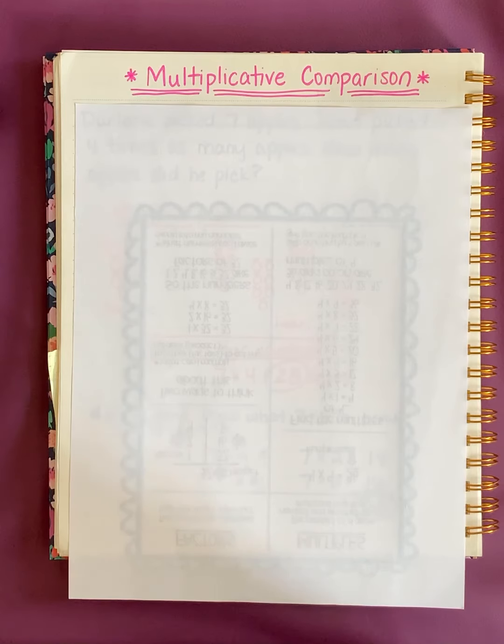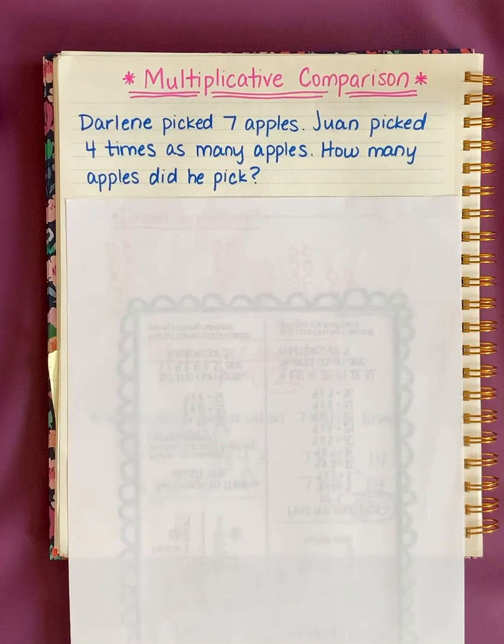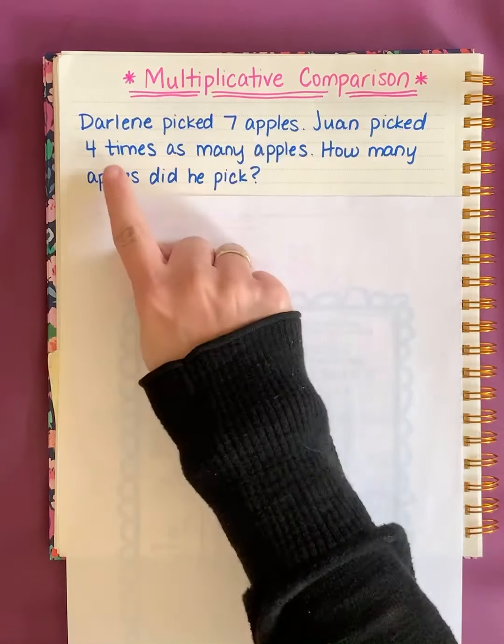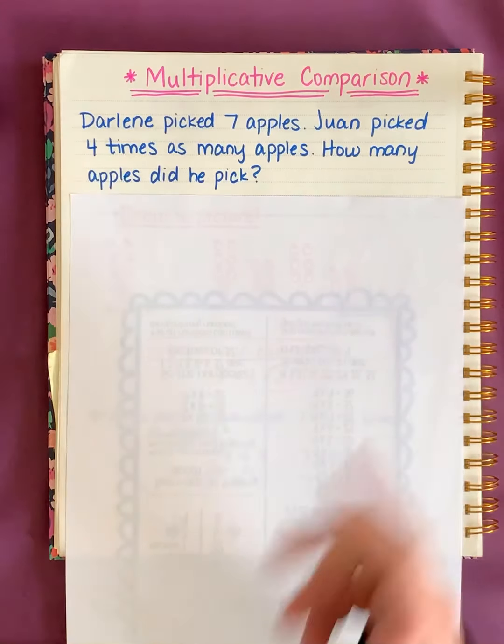Okay, so I'm going to go over an example with you and show you what it sounds like. So it's an example of a story problem that you might see. It says, Darlene picked 7 apples. Juan picked 4 times as many apples. How many apples did he pick?